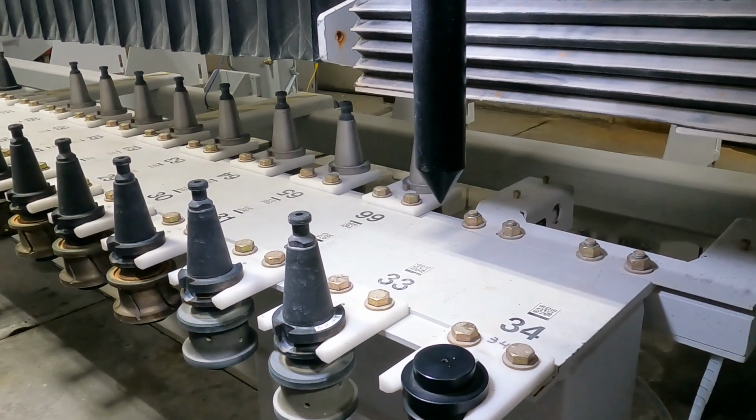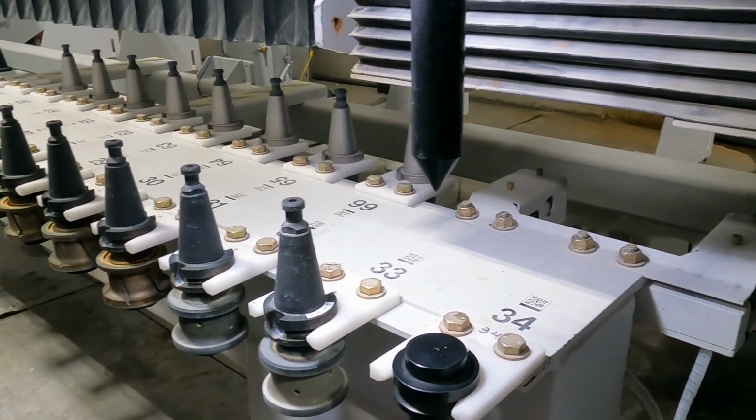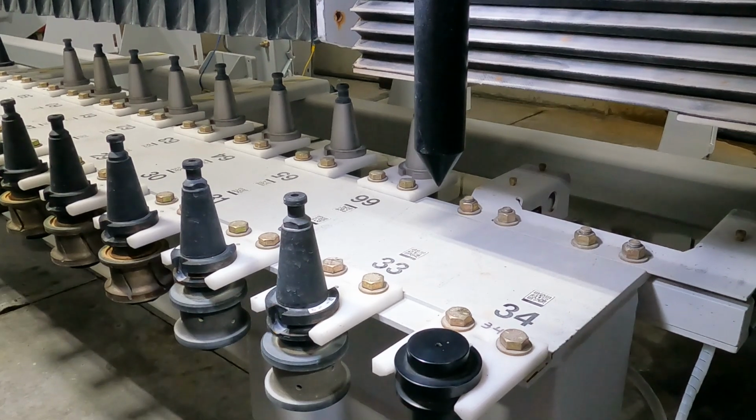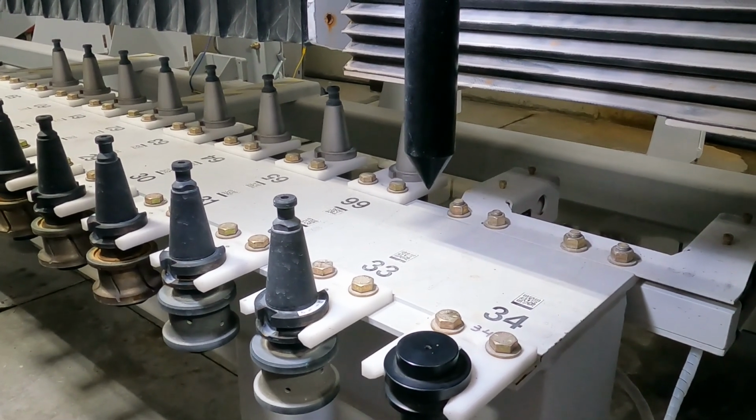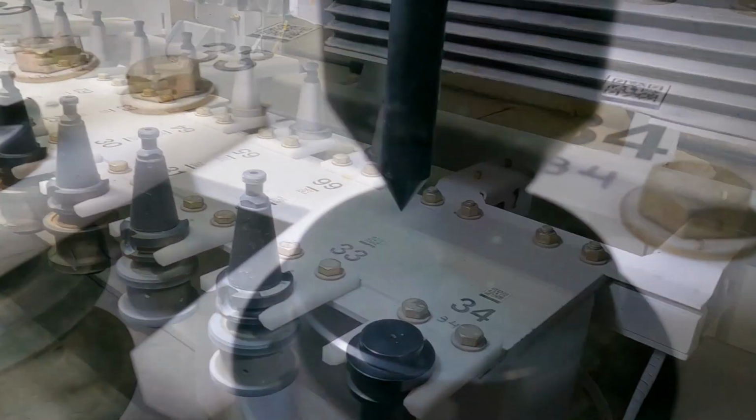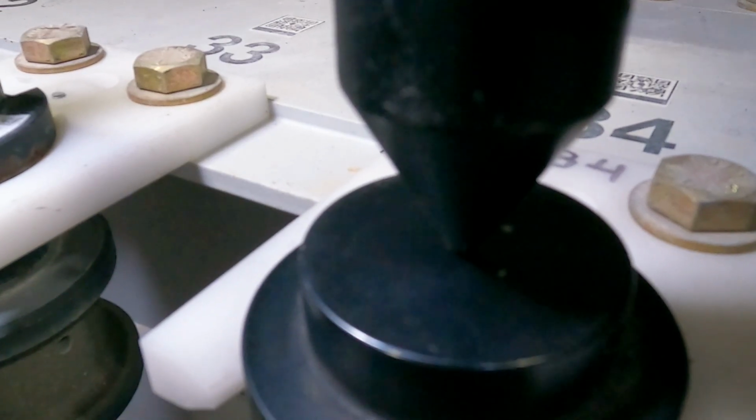I moved my x-axis over to my recorded value. We'll come back down with our Z height and get that nice and centered in there.